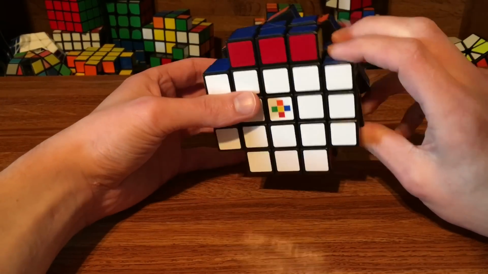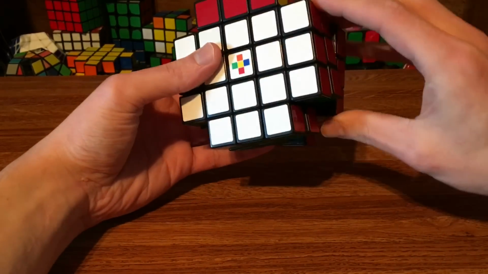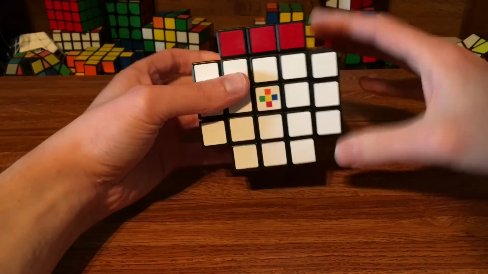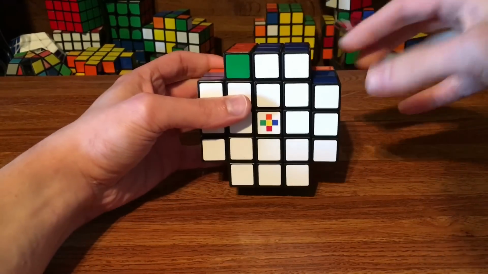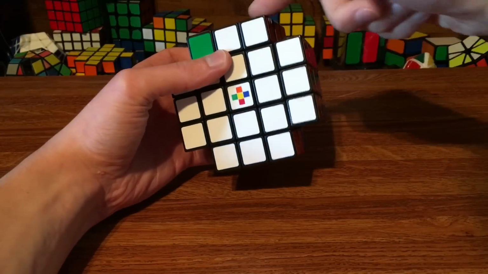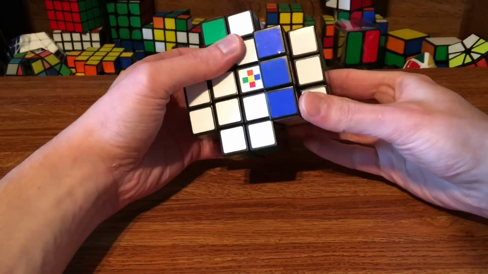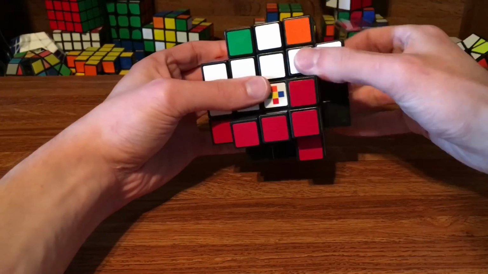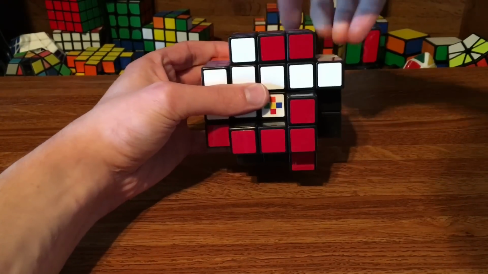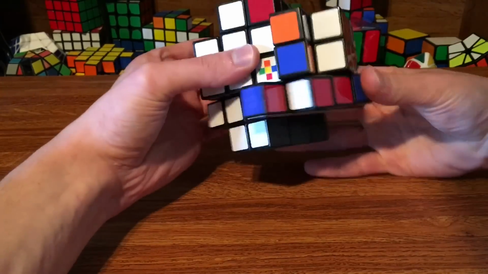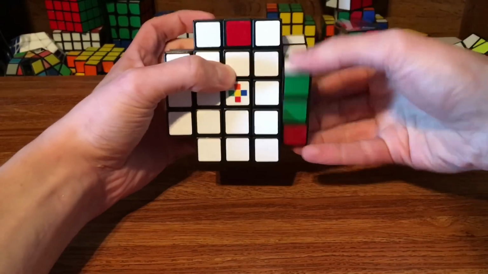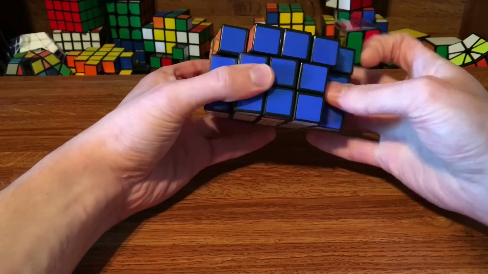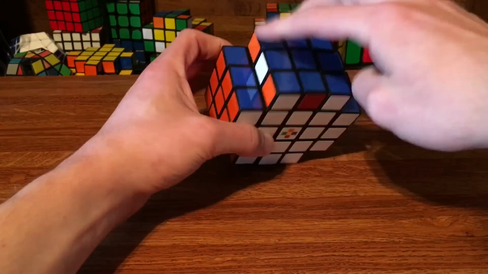So I'm going to bring this back layer counterclockwise, and then top layer counterclockwise. And now I'm going to insert this piece there. I'm going to twist this layer, bring this back down, undo those last 3 moves, and then undo my setup moves from the beginning. And that has solved all the corners.